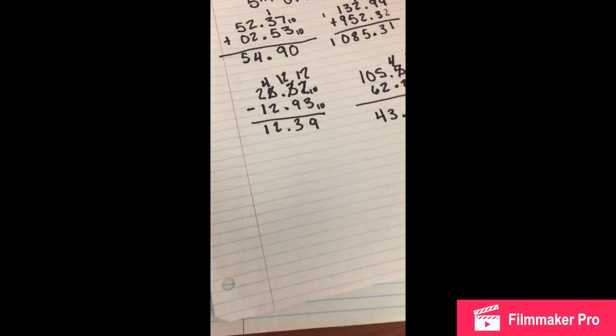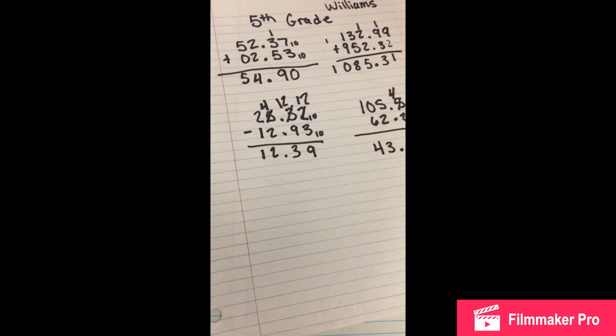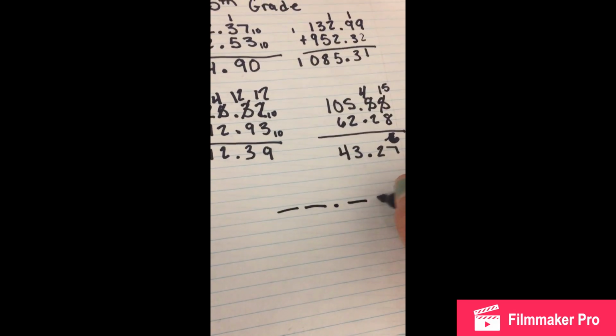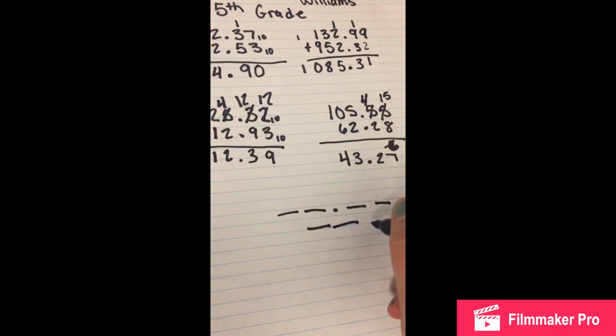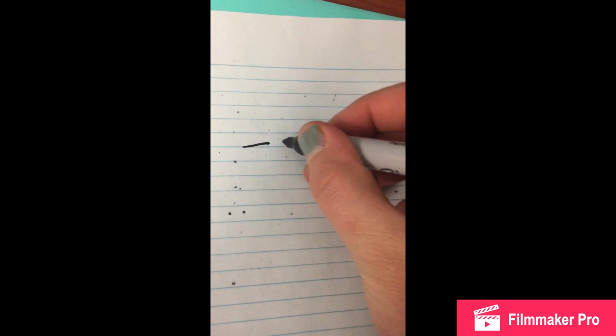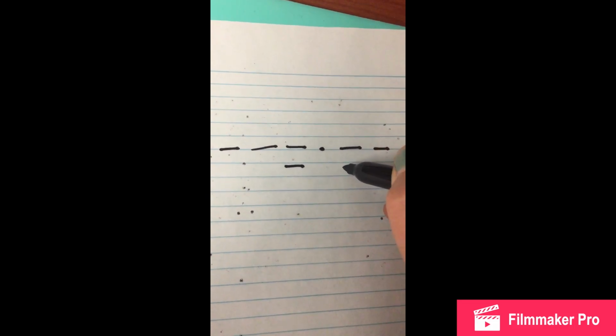A very common misconception that happens when adding and subtracting decimals is that students do not line up the correct place value when they are either adding or subtracting. So they'll have it kind of like this.